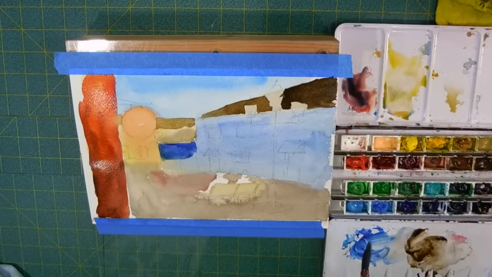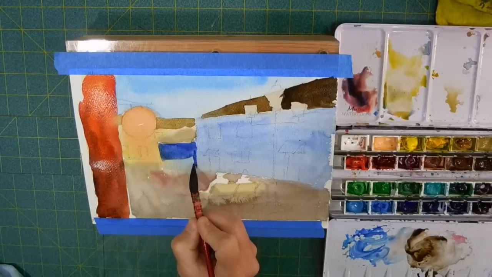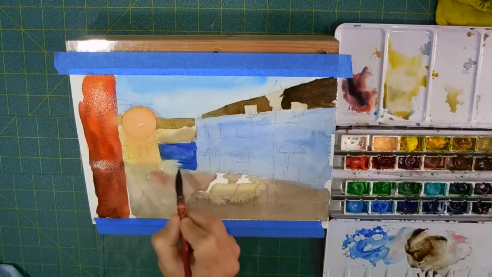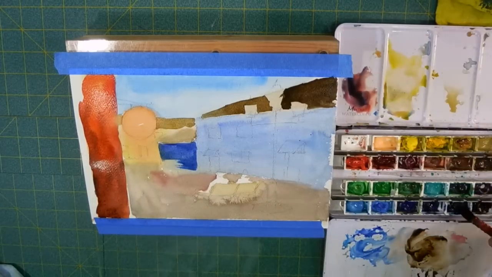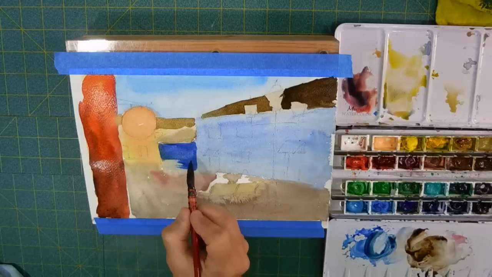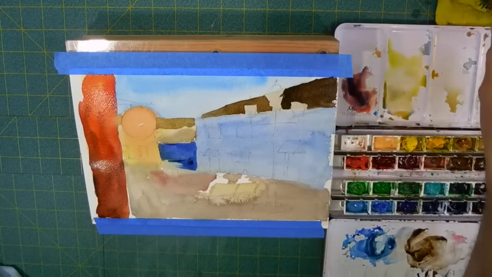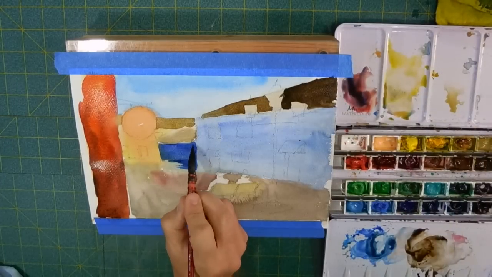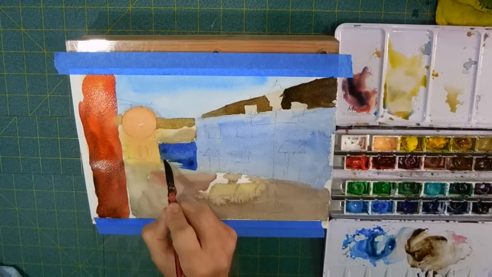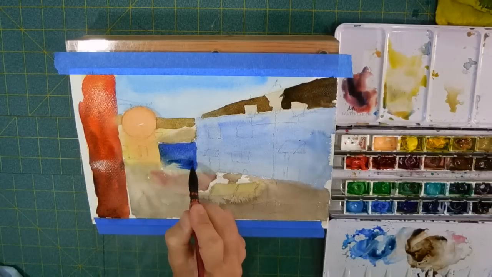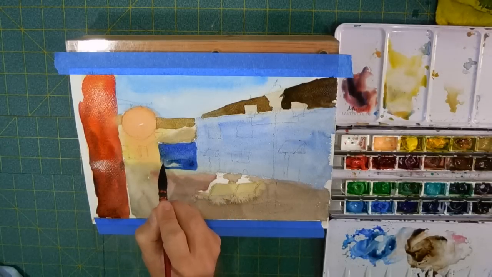Let's see. I'm going to mix in some Prussian blue. So I go down on this one. Maybe a little bit of that black. Really darken this up. Lost a bristle on this one too. That's a little funny. There we go.